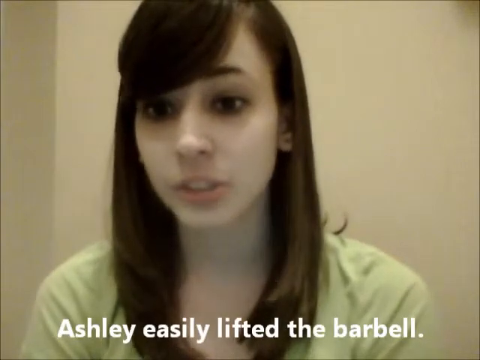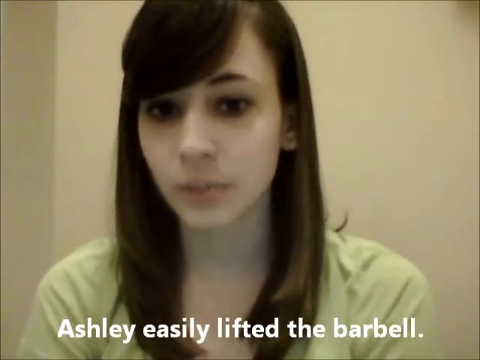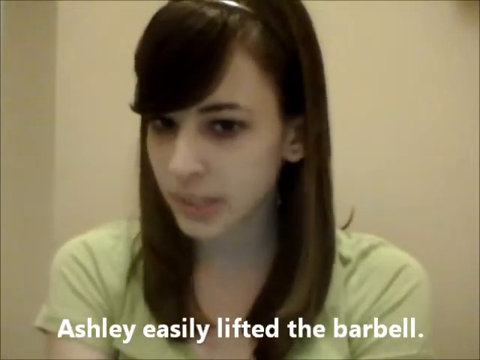Adverbs answer the questions how, when, where, and why. A lot of adverbs end in ly, but not all of them do. Look at the sentence, Ashley easily lifted the barbell. To find the adverb, let's first find the verb. Remember, the verb is an action. So what is the verb?